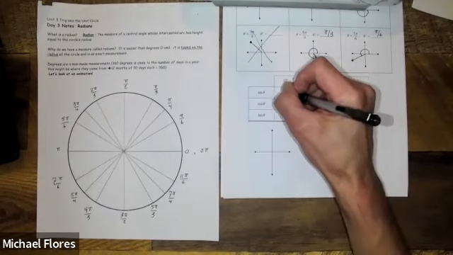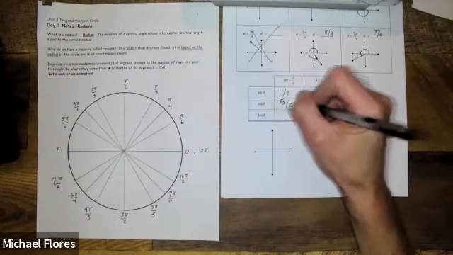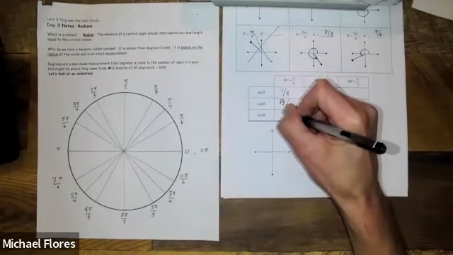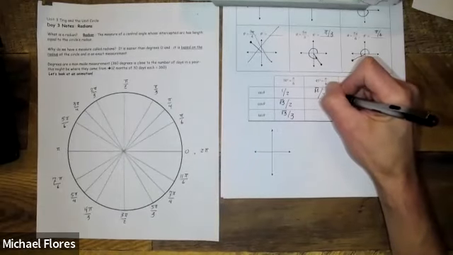So sine of theta is still 1/2. This is still root 3 over 2. Root 3 over 3. Root 2 over 2.